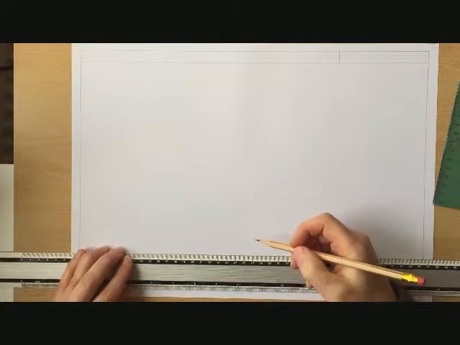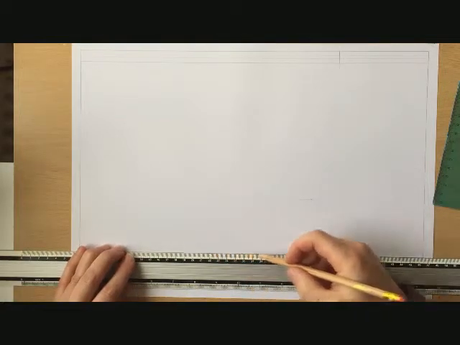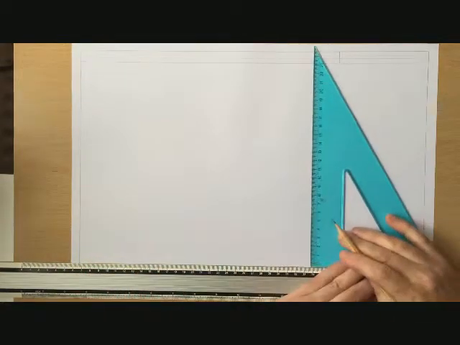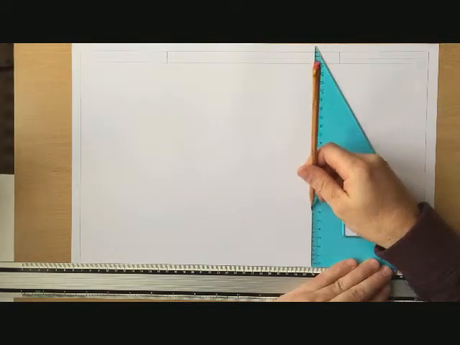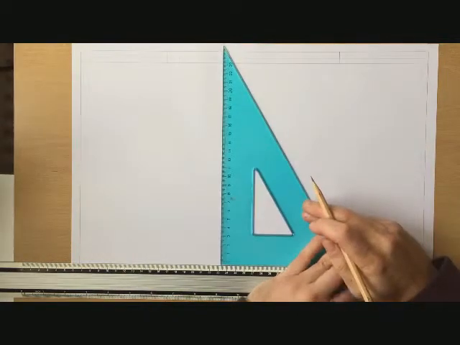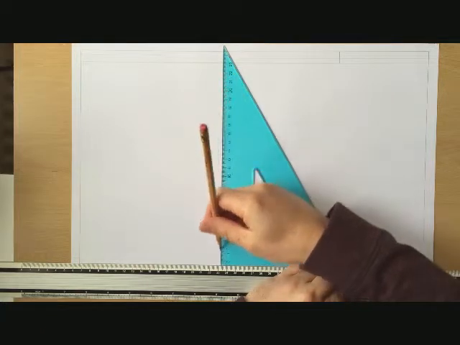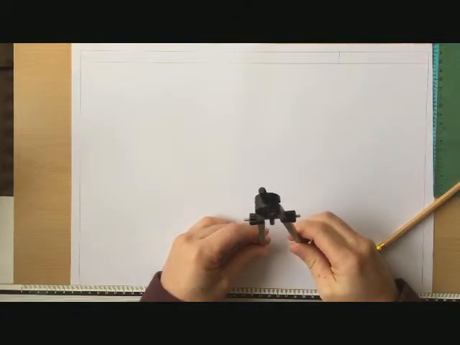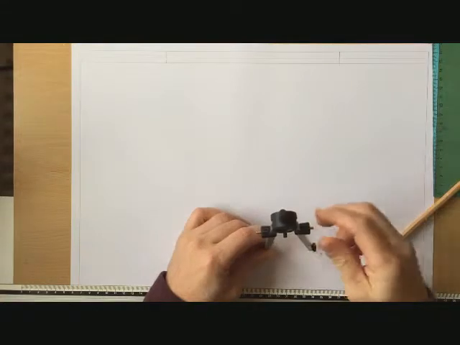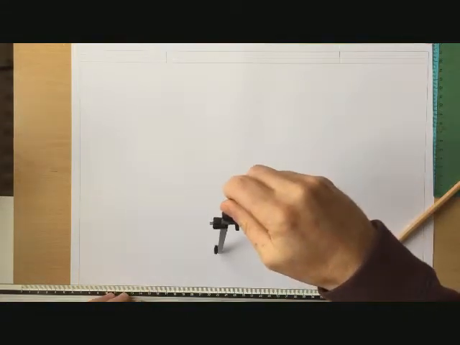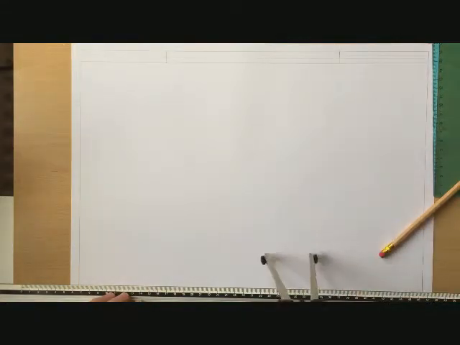Now remember, in the exam you will be drawing this solution onto an A2 page, whereas I'm drawing it on an A3 page. I'm going to keep the construction reasonably light.